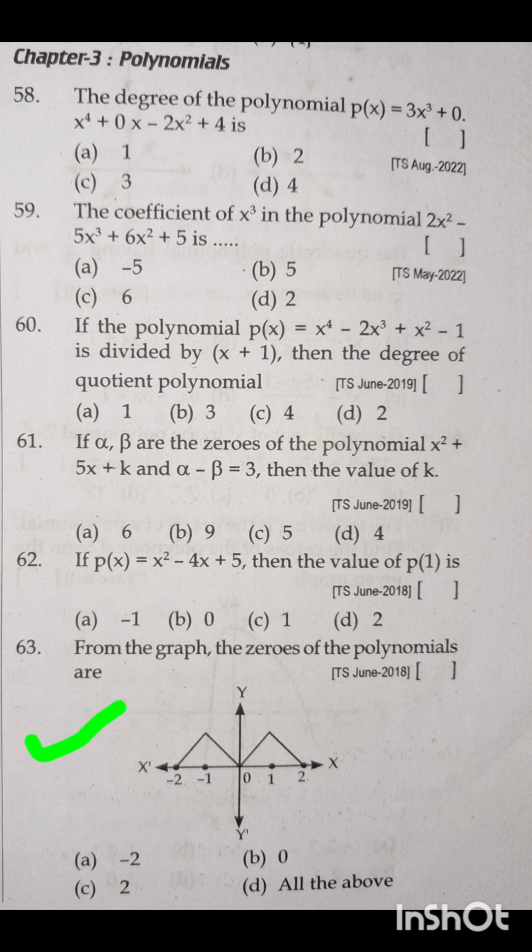From the graph, the zeros of the polynomial are. Your options are, you can see on the axis how many numbers are there. Minus 2 is there, 0 and 2. So the zeros of the polynomial are minus 2, 0 and 2, meaning all of the above.